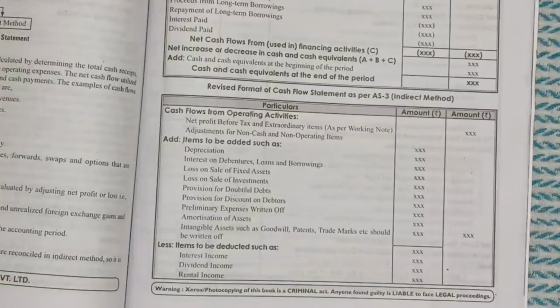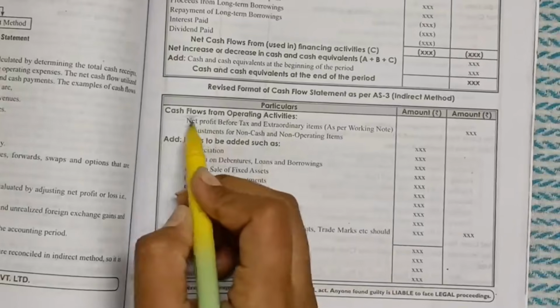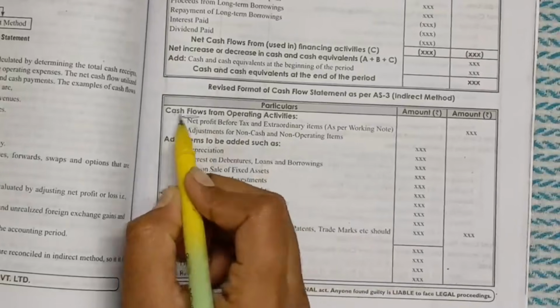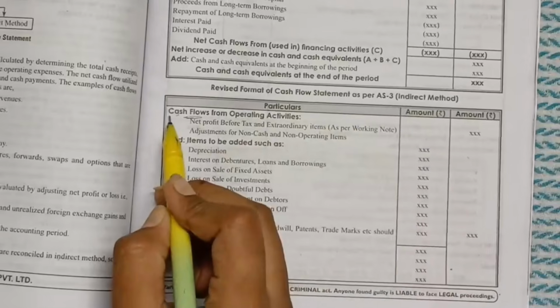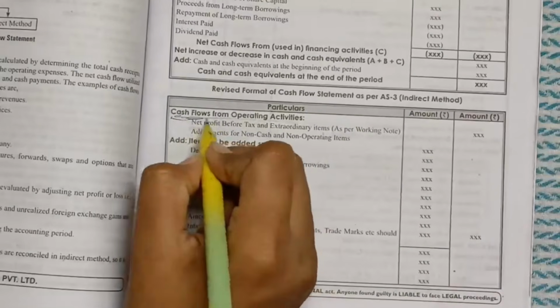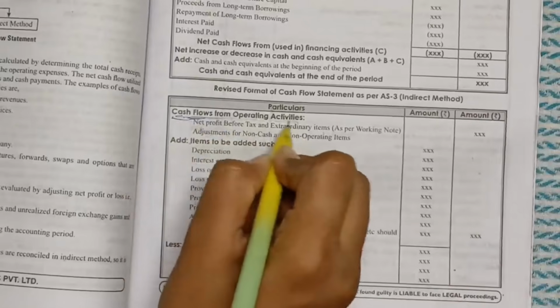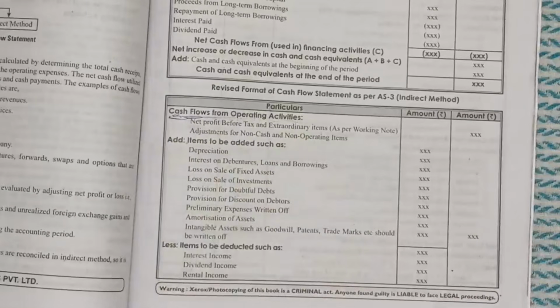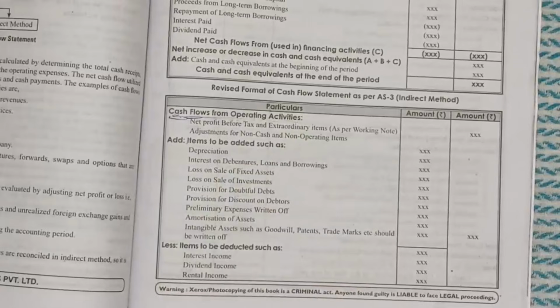You need to discuss the proforma. So this is your proforma. What you will have: particulars, amount. First heading you will have is cash flow from operating activities. Okay, cash flow from operating activities. You need to write those side headings. In cash flow from operating activities, what will you get?